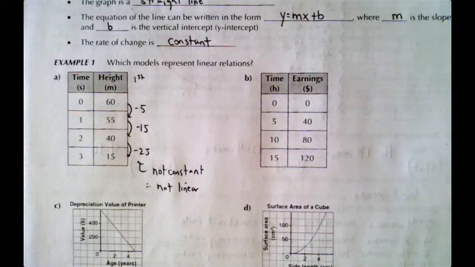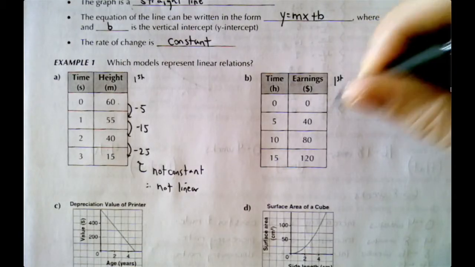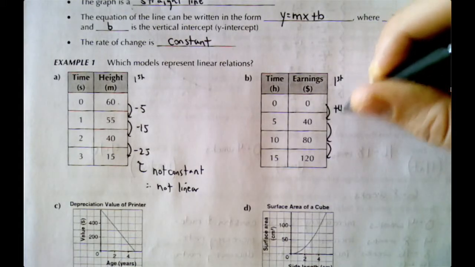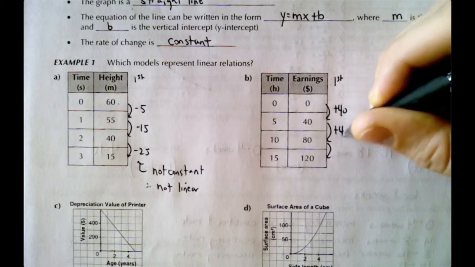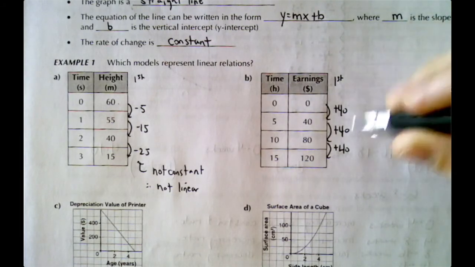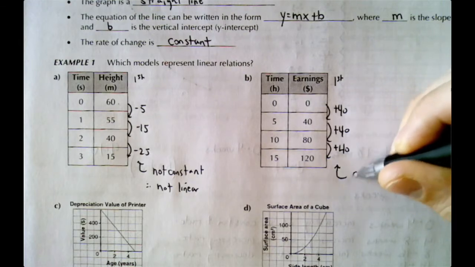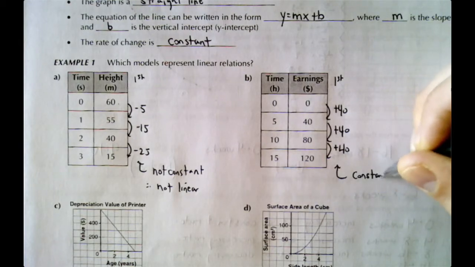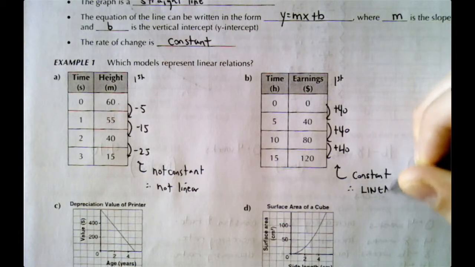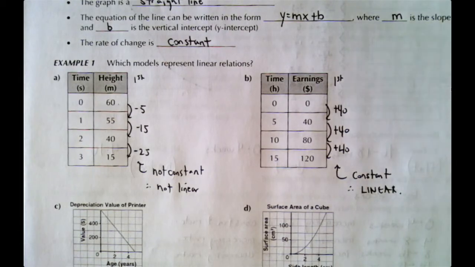The second table, if we look for first differences, all the values are going up, and the first one's going up by 40, the second also up by 40, and the last also up by 40. Since the first differences here are constant, we have a linear relationship.